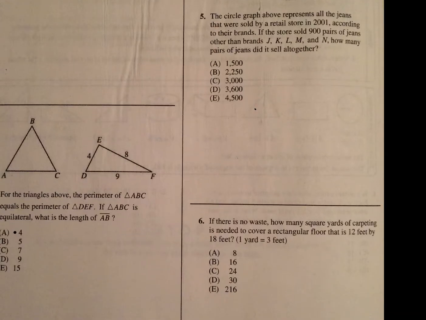this one's fell off the page a little bit. For the triangles above, the perimeter of ABC equals the perimeter of DEF. If ABC is equilateral, so we know all the sides are the same, what's the length of AB? So you add these all up. So we're going to get the perimeter of this one is 21. So you just take 21, if the sides are all the same, we just divide it by 3 and we get 7, and that's your answer.